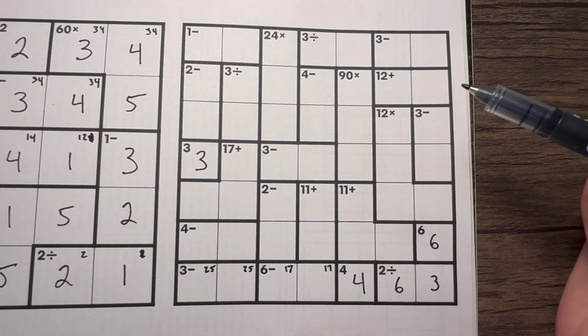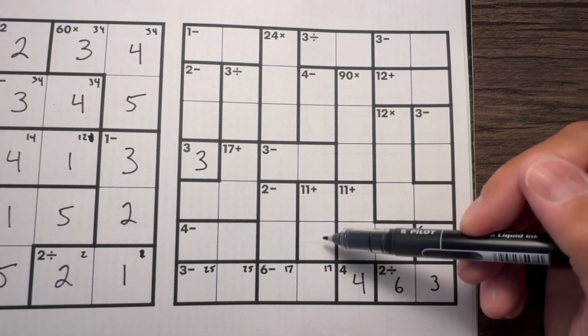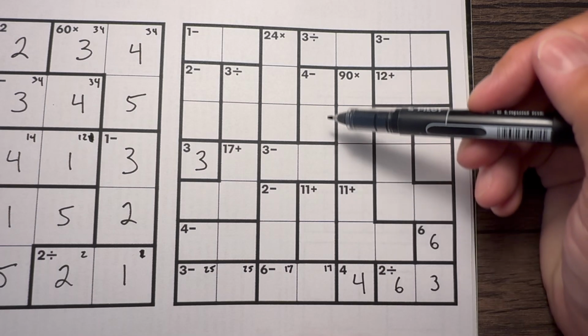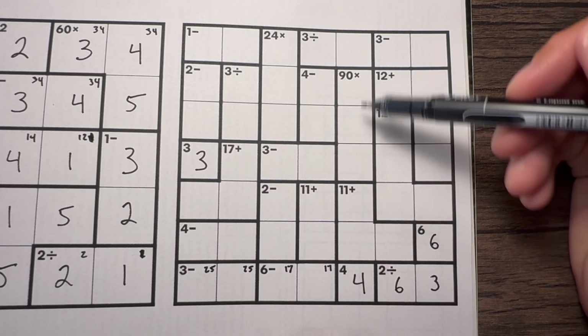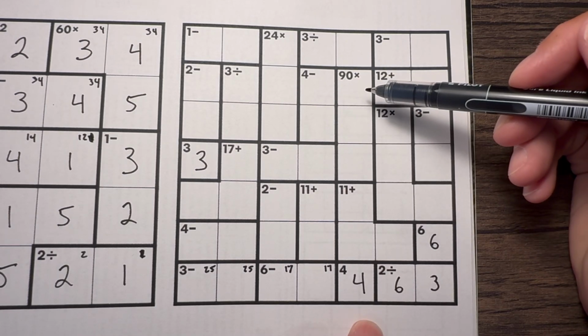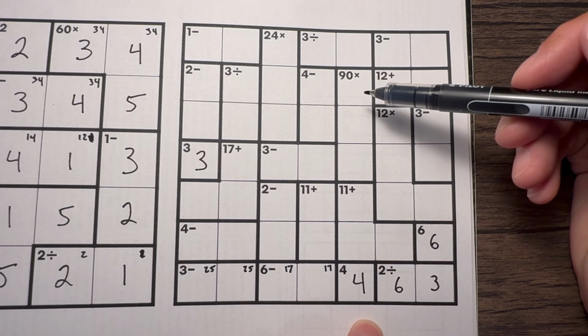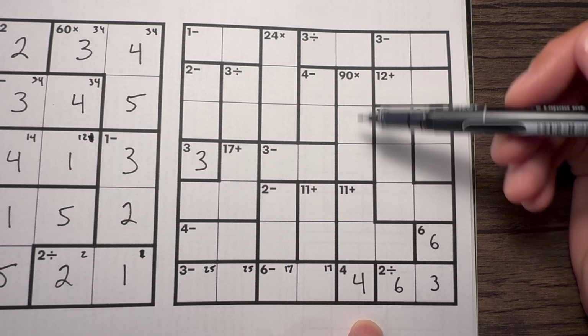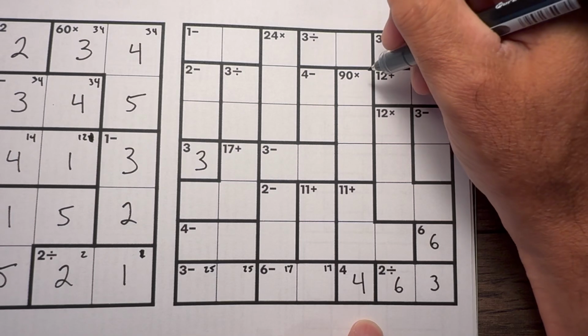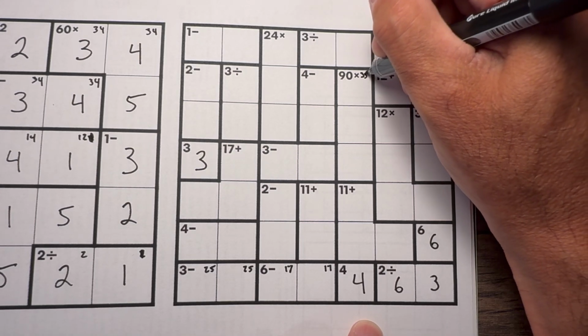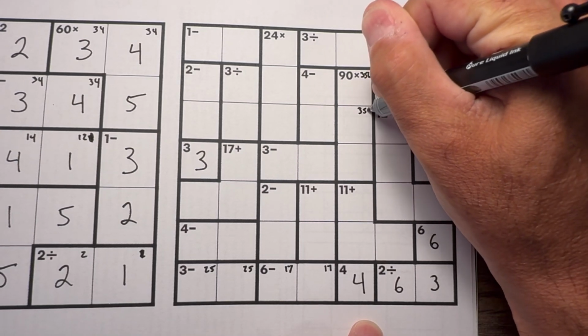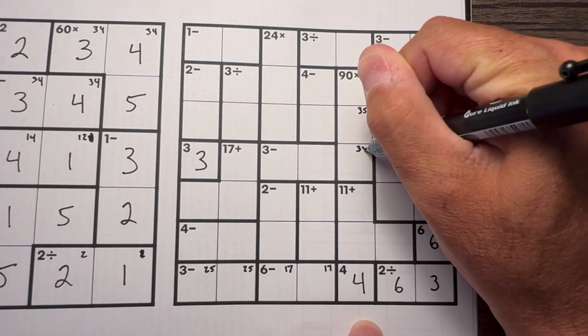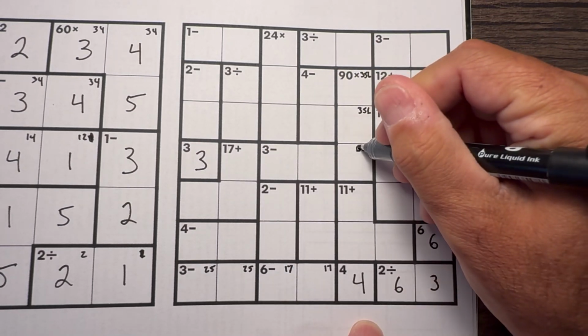What else do we see? This is 5, 6, or 7, 4. 90 in a row. That is 30 times 3, so 3 times 6 times 5. I don't know, 3, 5, 6. Oh, but let's cross out that 3.